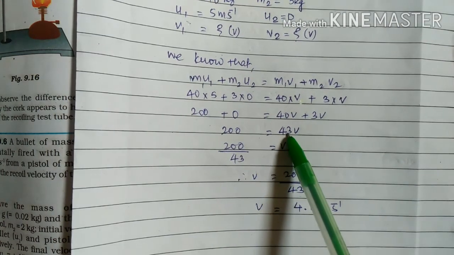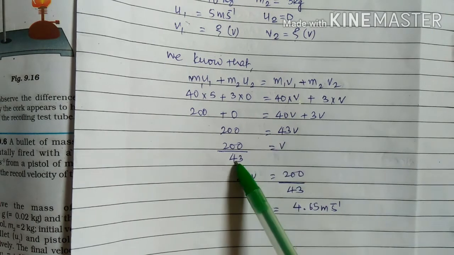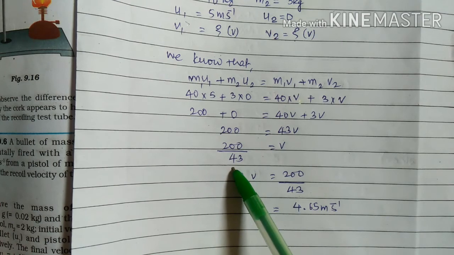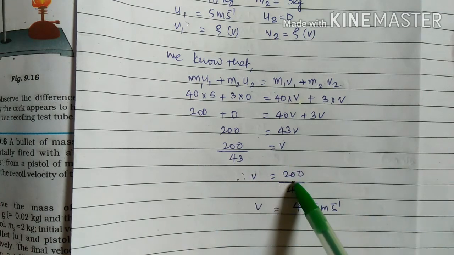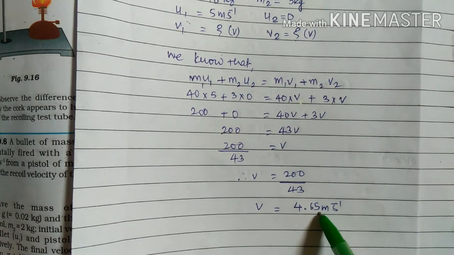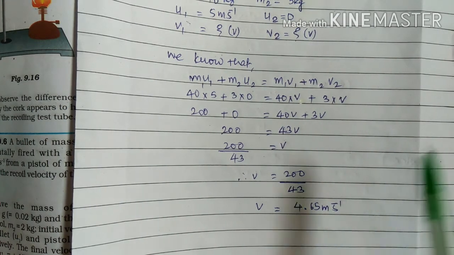Now take 43 to the left hand side. Here multiplication is there, when it goes to the left hand side it becomes denominator, therefore V is equal to 200 upon 43. When we divide 200 by 43, V is equal to 4.65 meter per second.